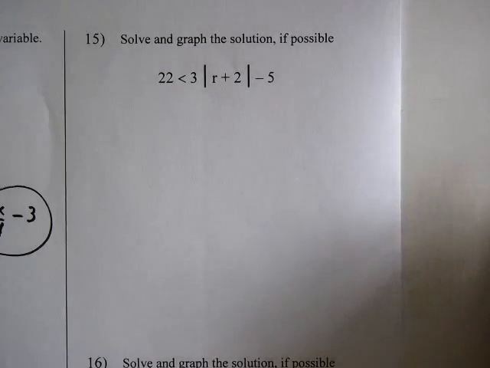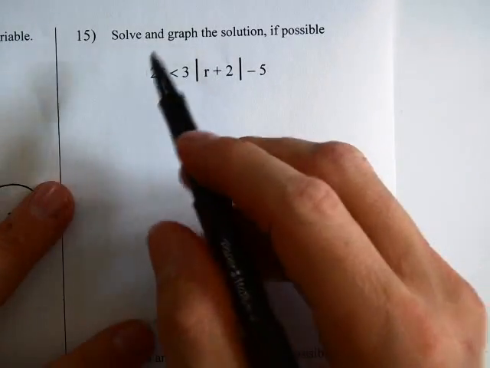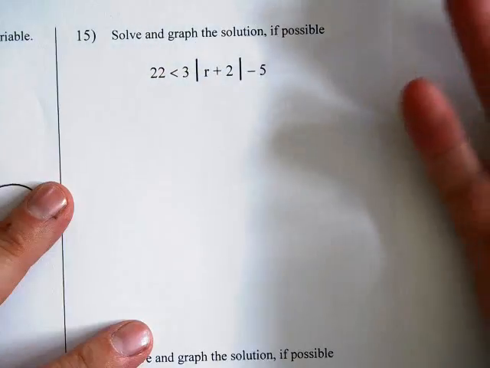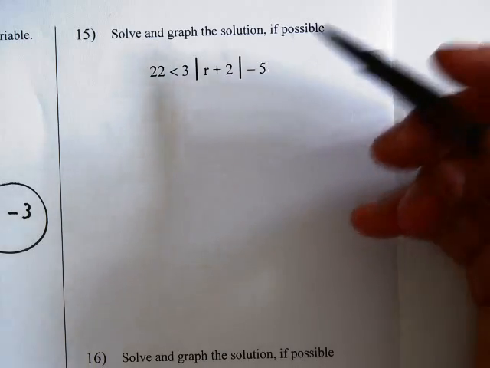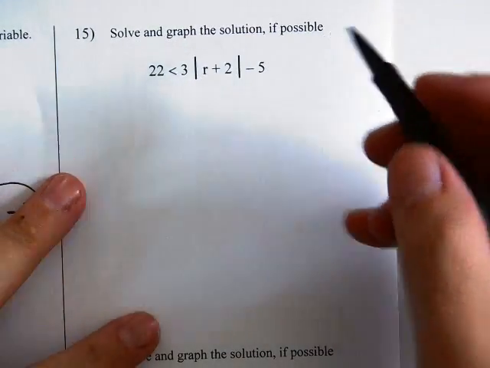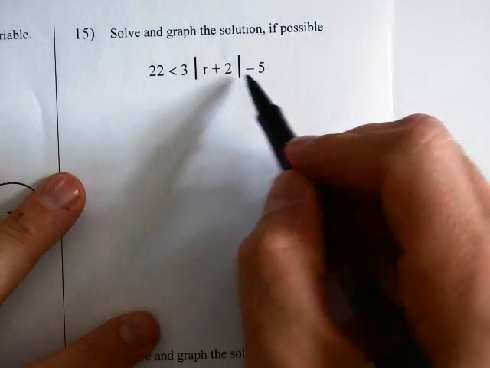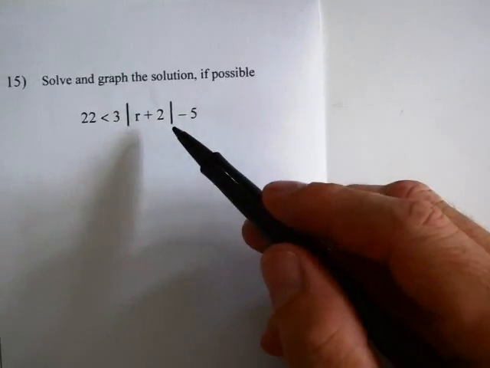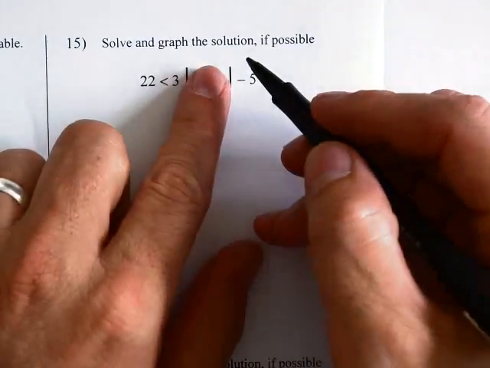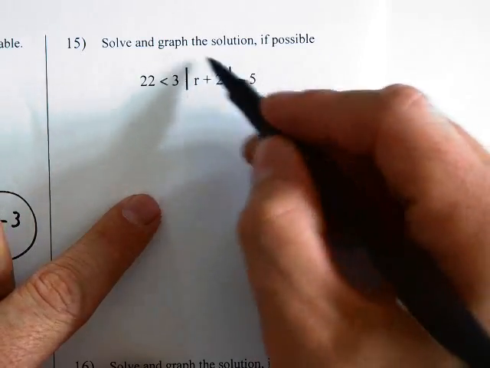So continuing on with number 15, solve and graph the solution if possible, which by the way indicates a neat thing: sometimes these really aren't possible. So let's just go see what happens here. You want to get the absolute value by itself first. Remember the last one we did? It was already by itself, but now it's not. So let's get that by itself. We'll pretend like that was just a variable or something like that.